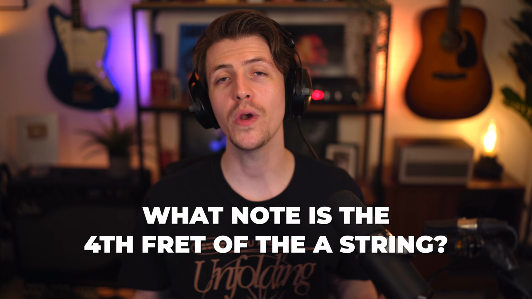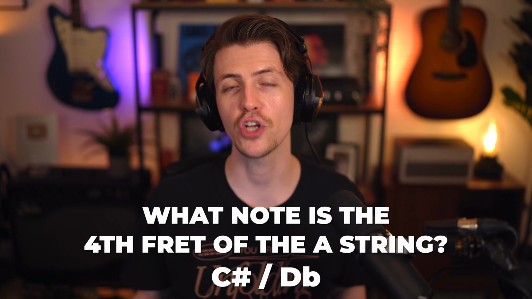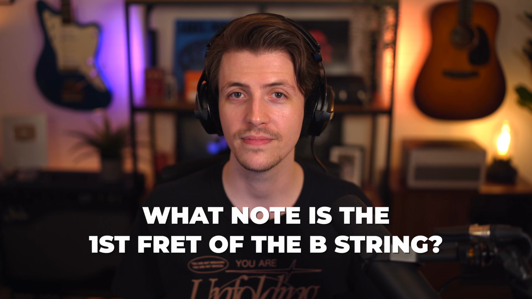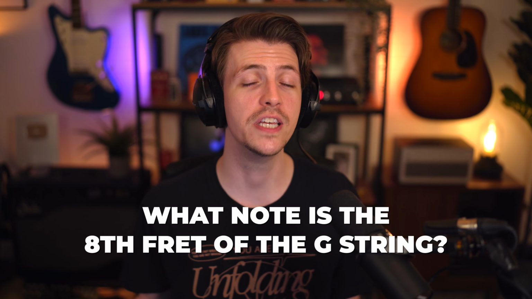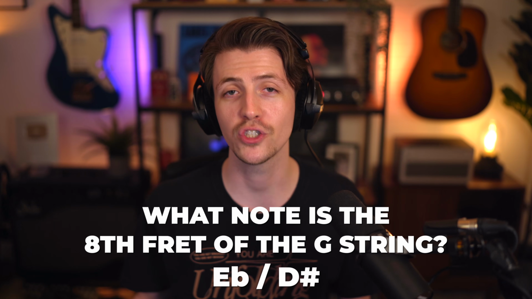So what note is the 4th fret of the A string? C sharp or D flat. How about the 1st fret of the B string? That would be a C. How about the 8th fret of the G string? E flat or D sharp. Now you can take over and do this yourself with random fret and string combinations that you pick. Just always make sure that you double check your answers before moving on.